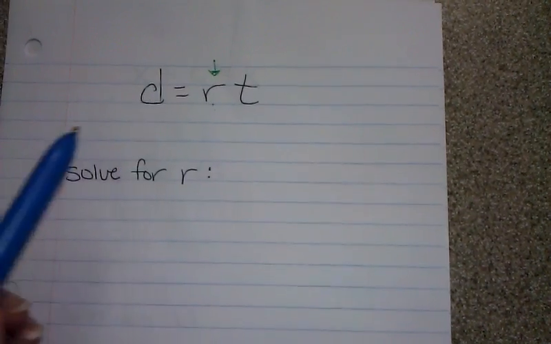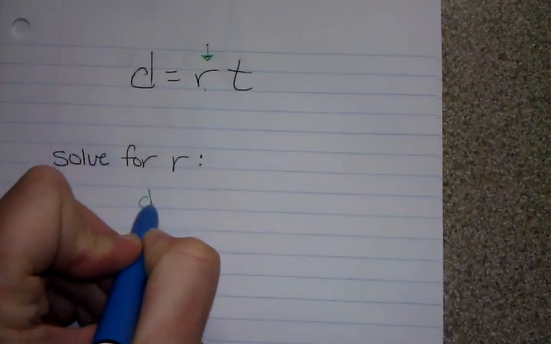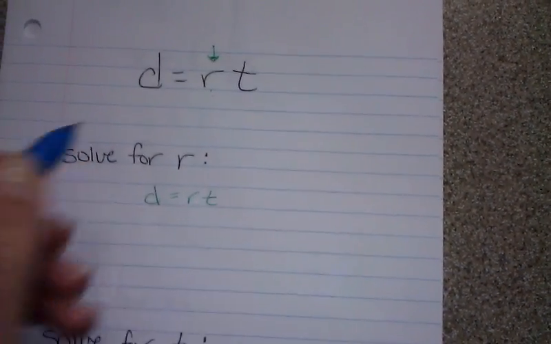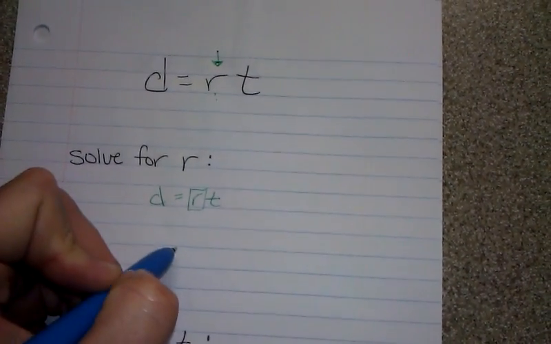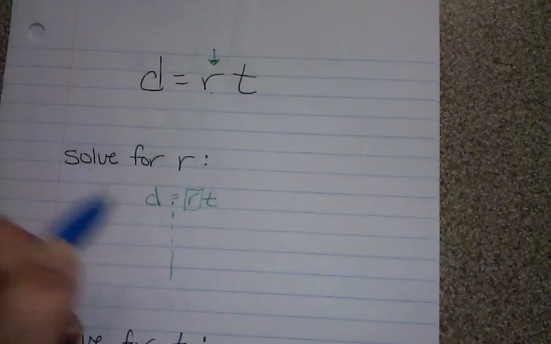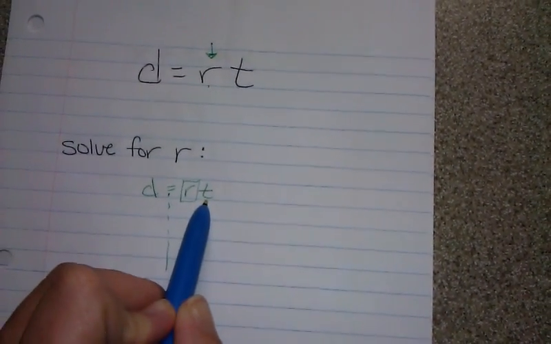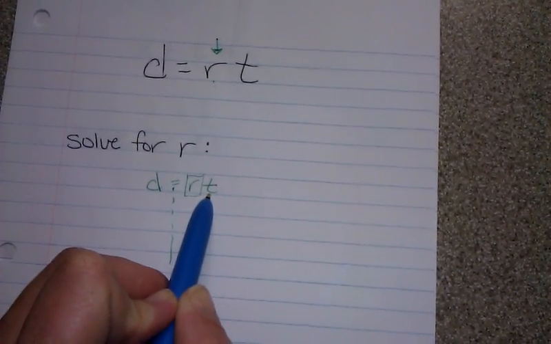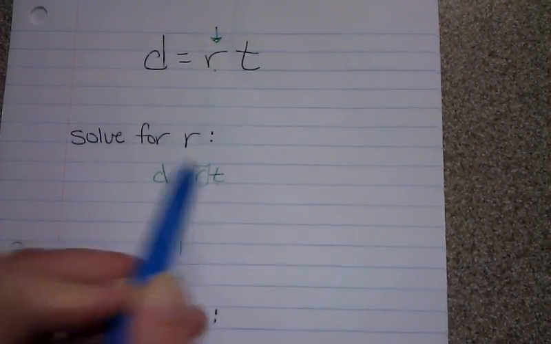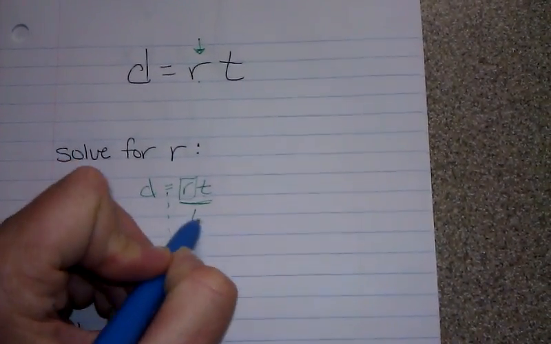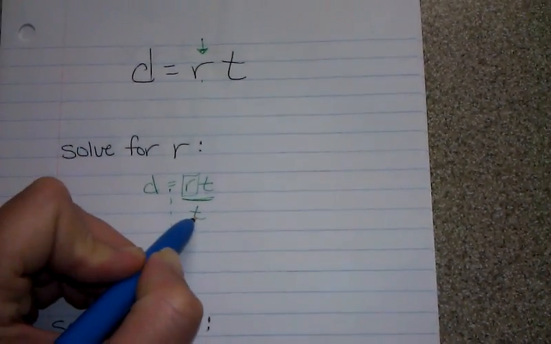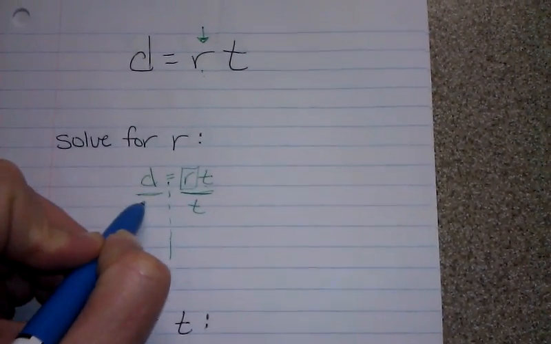Right now, D is by itself. So if I rewrite this, D equals R times T. If I want R by itself, what is on the same side of the equation with the R? Well, I'm going to draw a dotted line here. What's on the same side? It's a T. This says R times T. What's the opposite of times? Divide. So I'm going to divide, and I want to get R by itself. So I'm going to divide by T, and what I do to one side, I must do to the other.